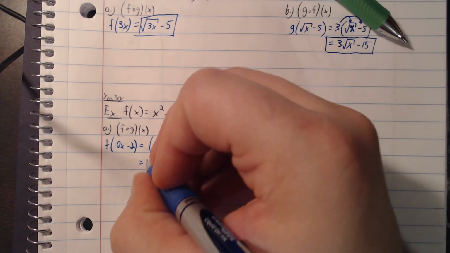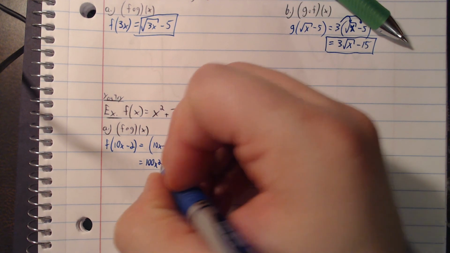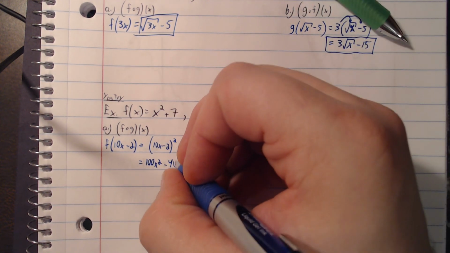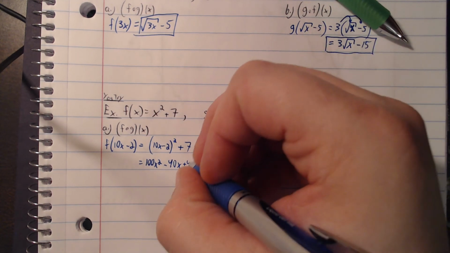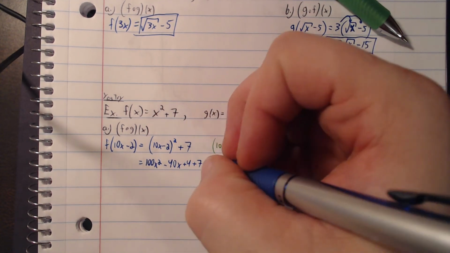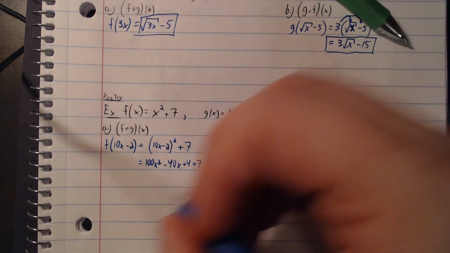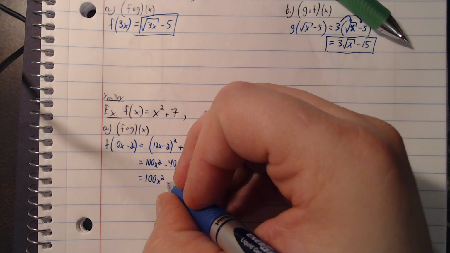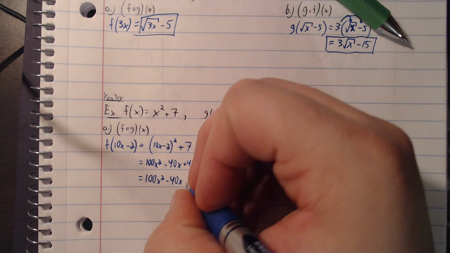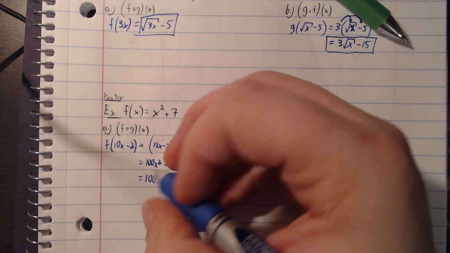So that gave us 100x squared minus 40x plus 4. And then we're still adding that 7 to it. So our final answer will be 100x squared minus 40x plus 11.